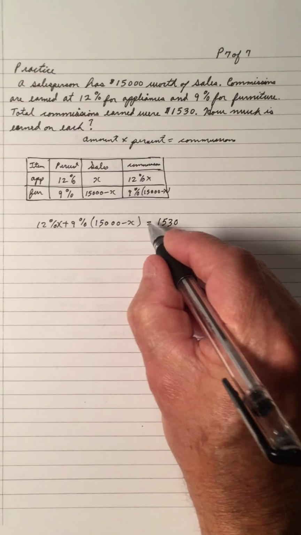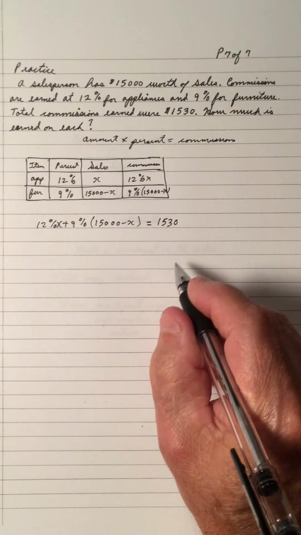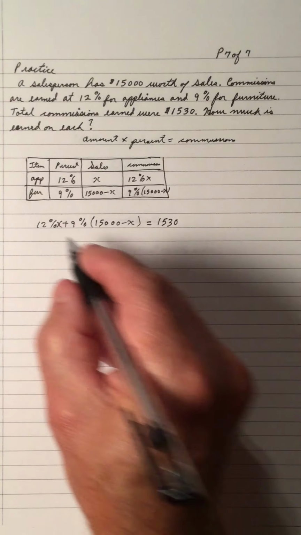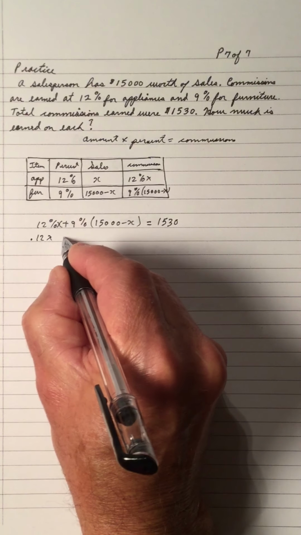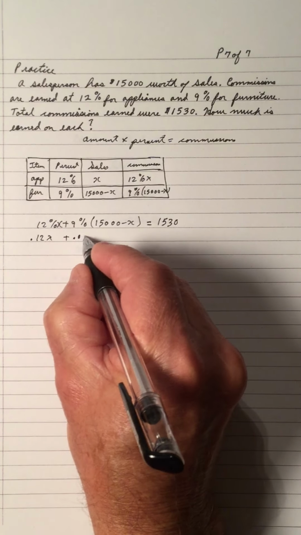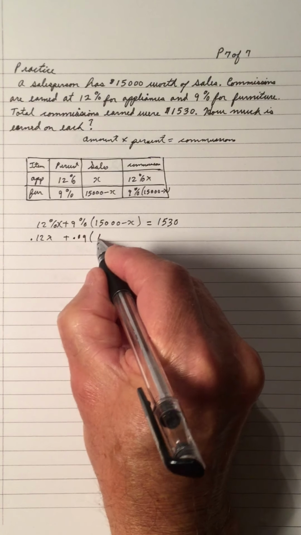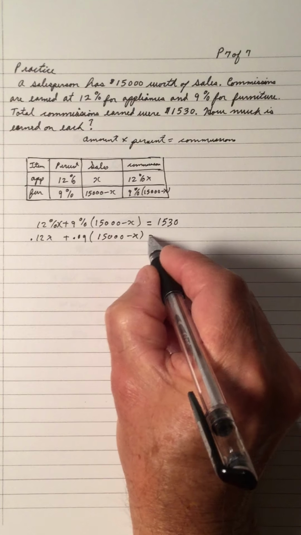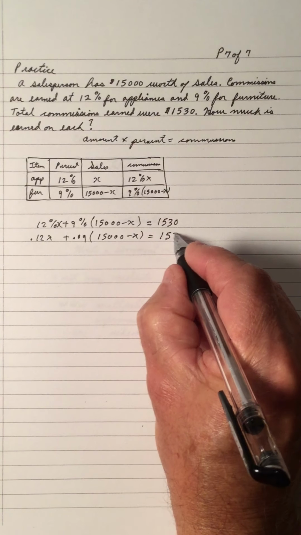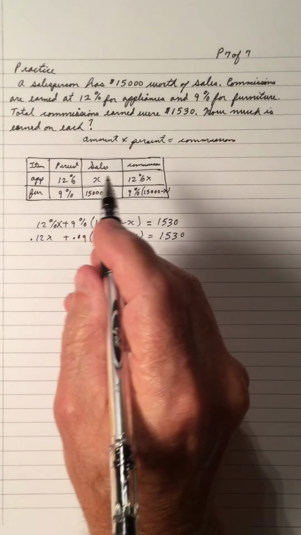It's the same type of equation, only we're doing commissions on sales. 12% is decimal 0.12 times X, 9% is decimal 0.09 times 15,000 minus X. Working this out is the same as the one with interest.